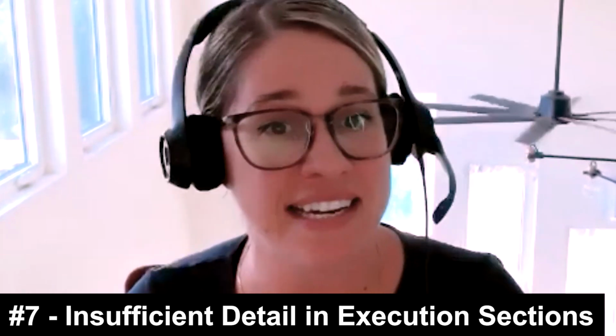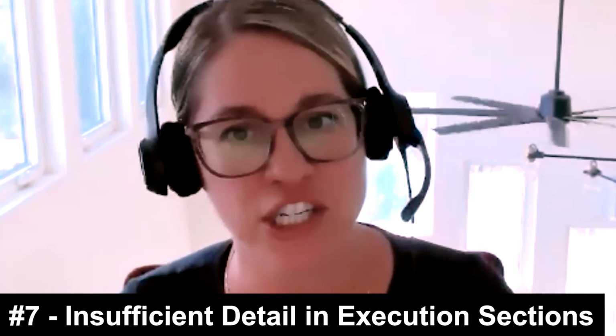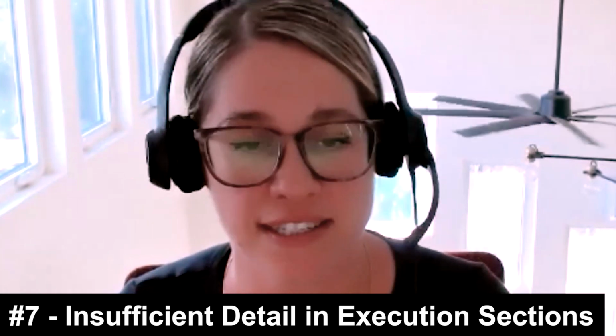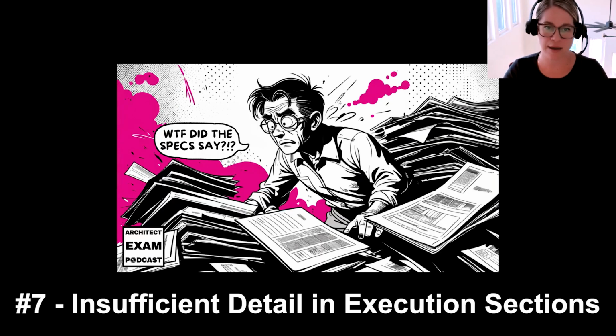Next is mistake number 7, which is insufficient detail in execution sections. So let's talk about what that means. The execution section of your specifications is where you specify how materials and systems should be installed. And this is often the most neglected part of specifications.